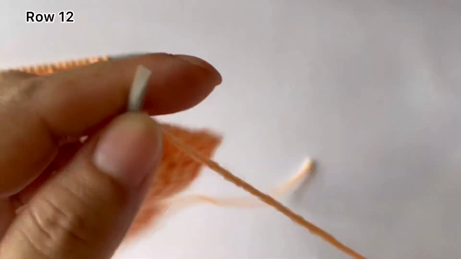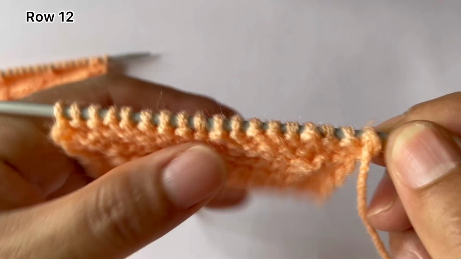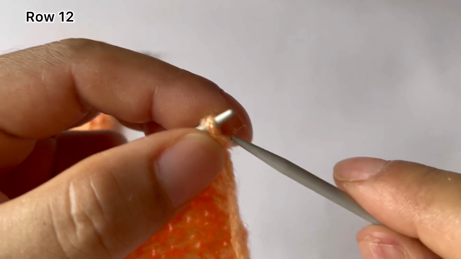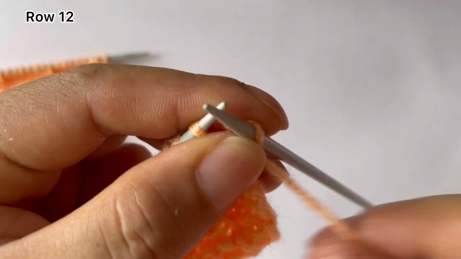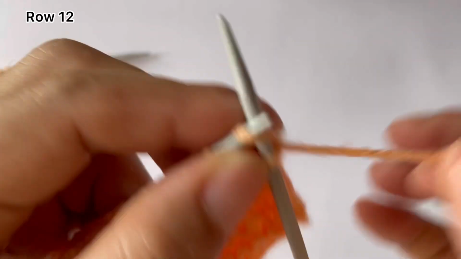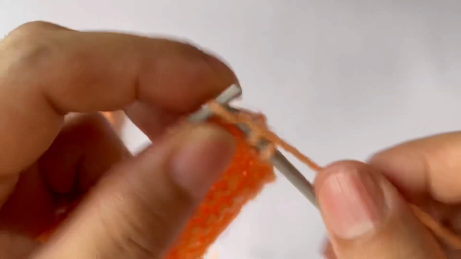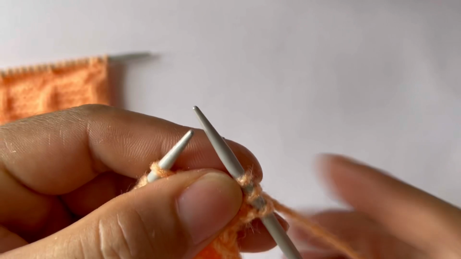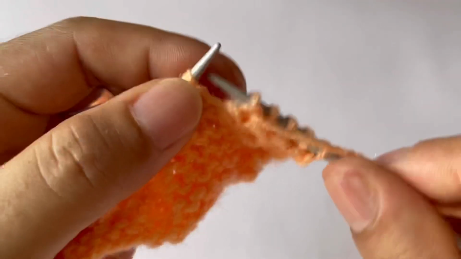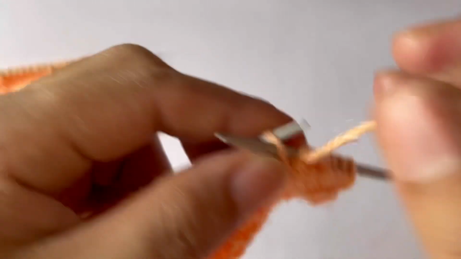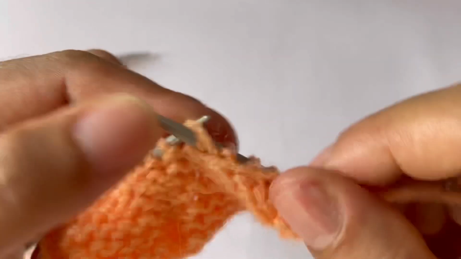Row 12, last row, knit as row 10: slip your edge stitch and start the repeat from here. Knit 2, purl 5: 1, 2, 3, 4 and 5.